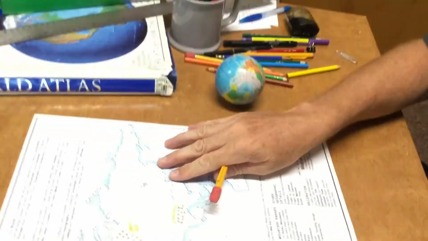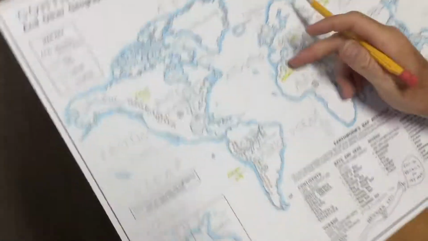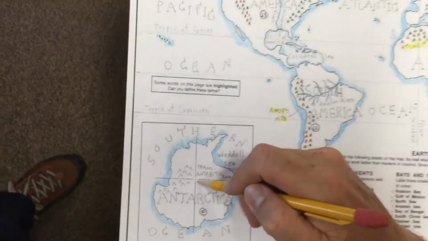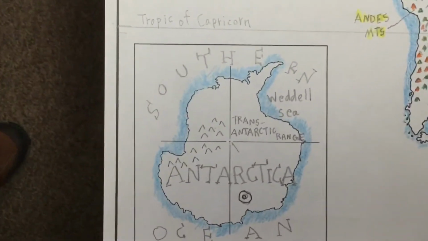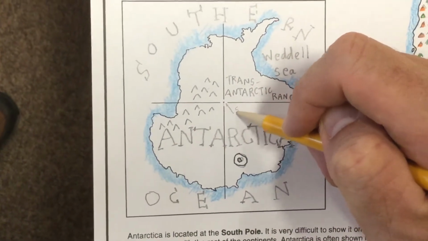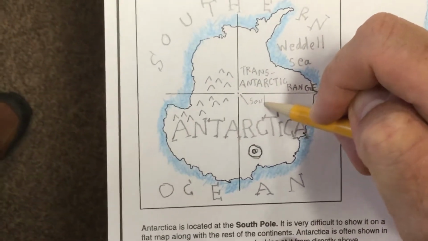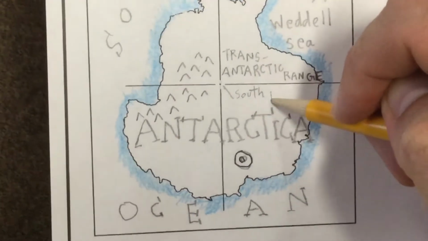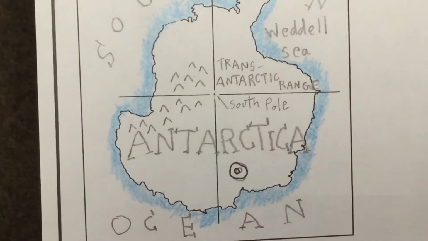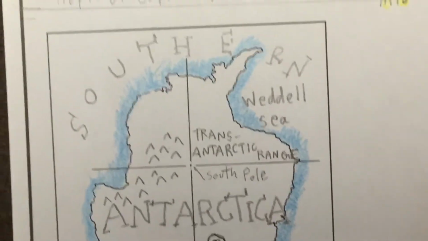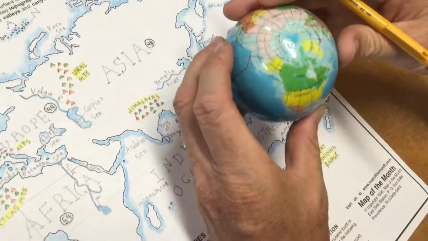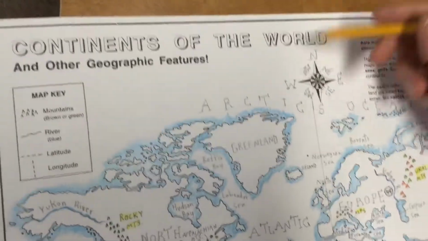Where those two lines meet at the south, this is the South Pole right here. So that's one other additional thing that we asked you to label. This little point right here is the South Pole, so let's go ahead and write that. I'm able to do it on this inset of Antarctica. It's a little harder to locate the North Pole on this flat map, but it would be up in this region up here.